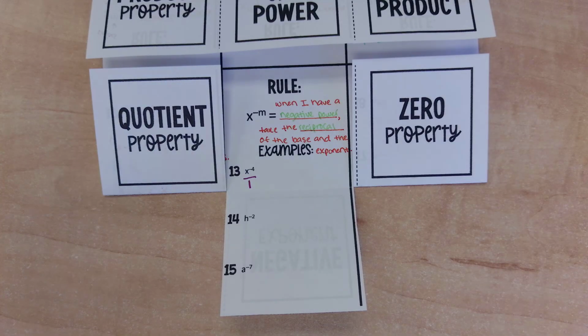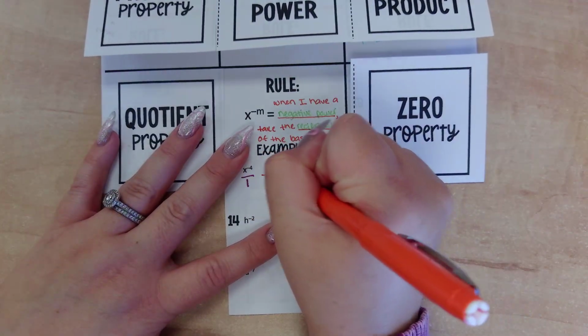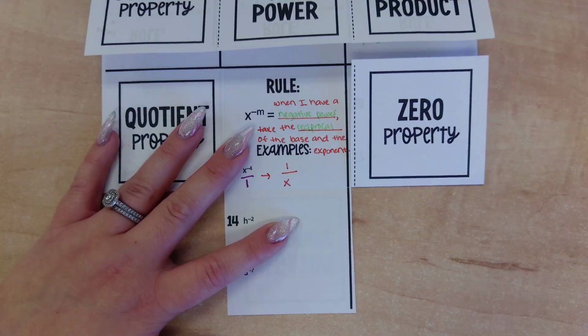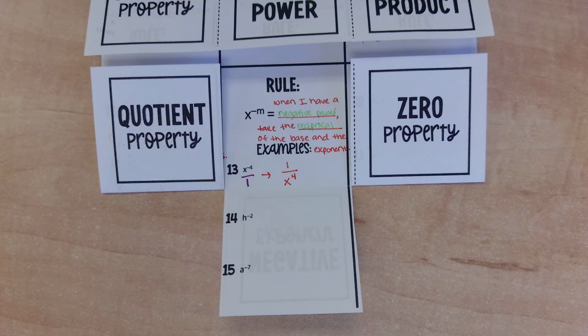So to do the reciprocal, you cannot forget what reciprocal means. That means that you do the flip. You flip what you currently have. So instead of x to the power of negative 4 over 1, you're going to have 1 over x, but because I did the reciprocal, I can change it to a positive 4. And you see how you took that negative exponent, did the reciprocal, and turned it into a positive exponent. So that is what I mean by you're not allowed to have negatives. You do have to change them.